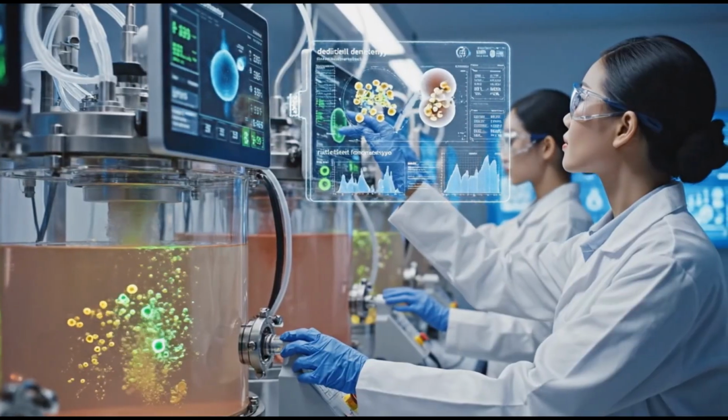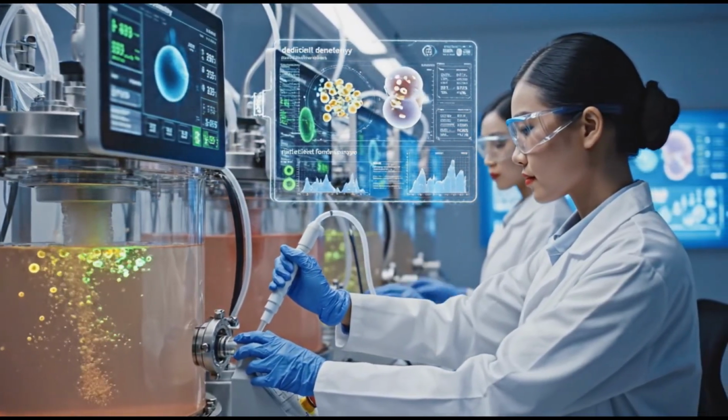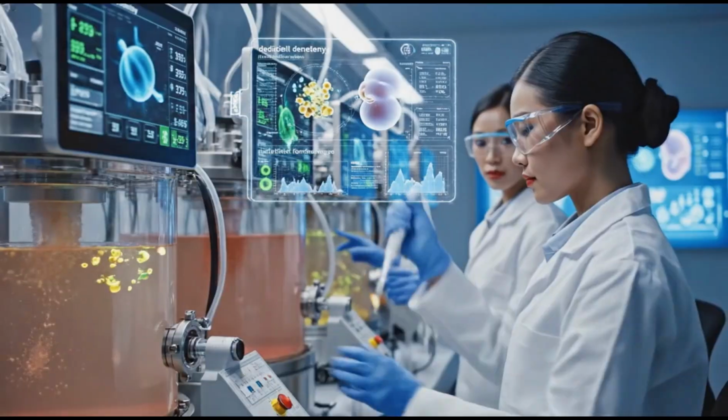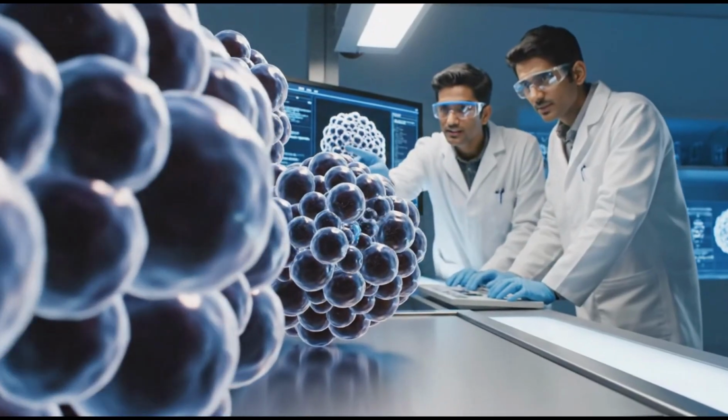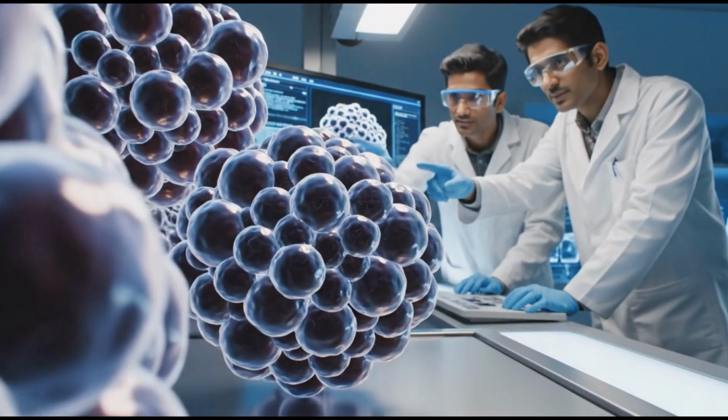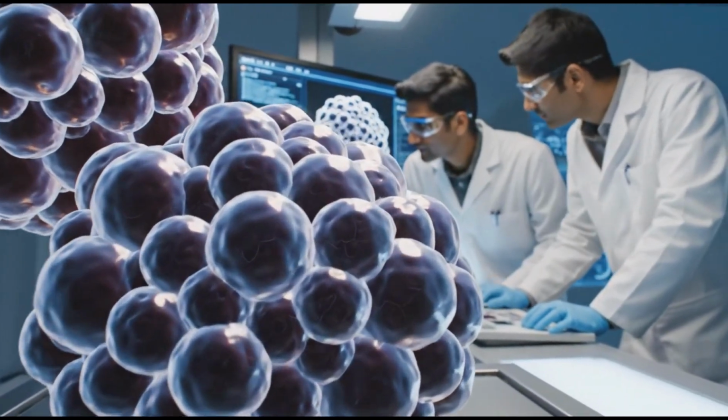Fat cells multiply steadily inside dedicated reactors, and the nutrient balance encourages rich lipid formation. Look at the density here. Yes, the lipid accumulation is significant. This batch shows great potential.